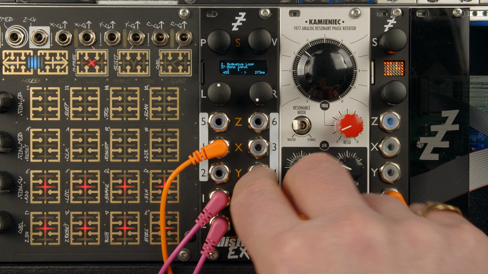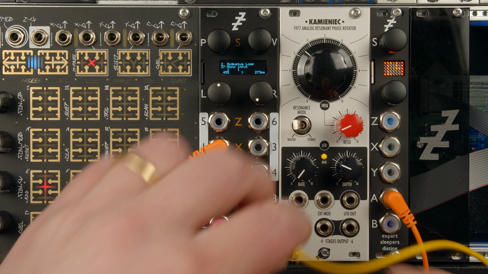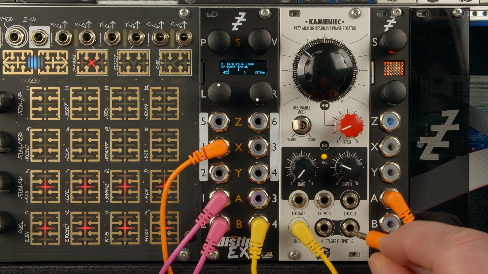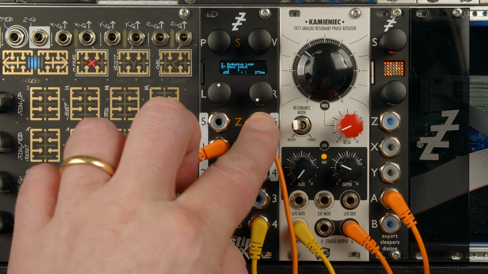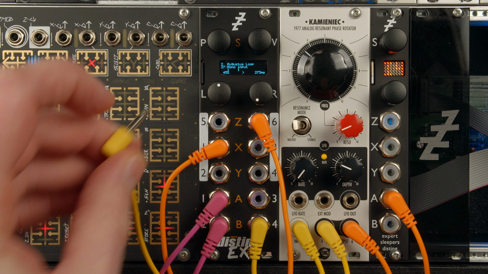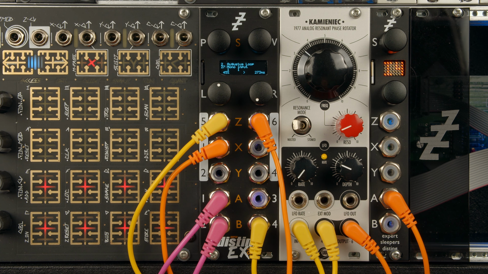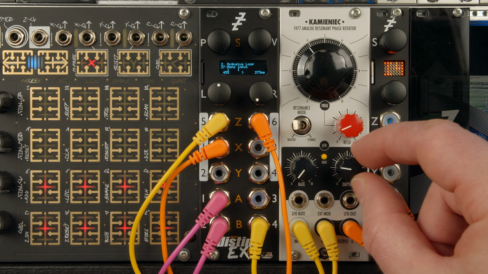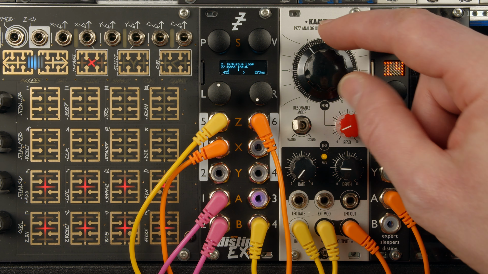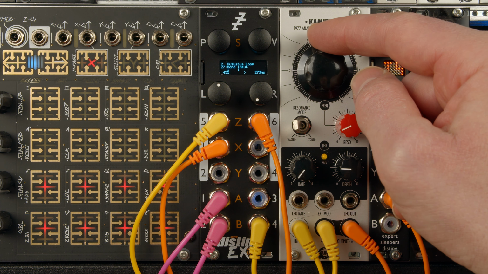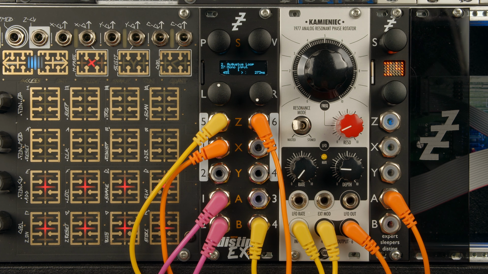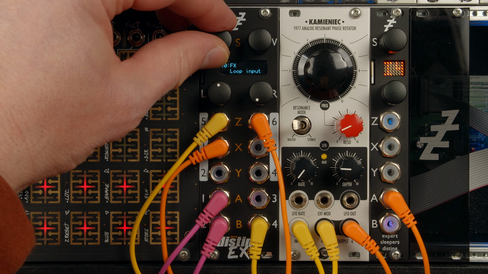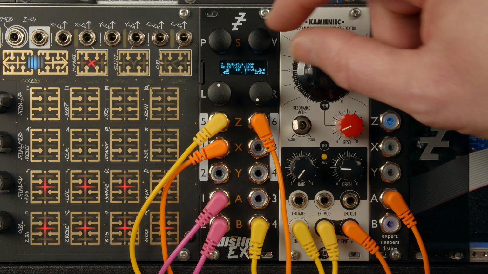Or something we could also try is, there's two outputs here on the Kamenique, so we could have 6-pole phasing on the right channel and 4-pole phasing on the left channel, which has given us some interesting kind of stereo difference, pseudo stereo effect going on. That is rather nice. So anyway, that's the new effects loop option in firmware 1.13.